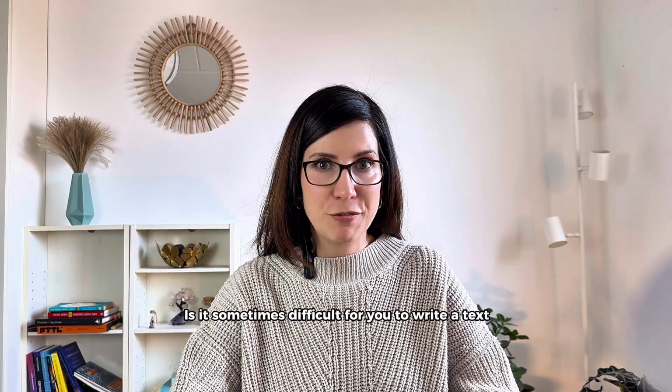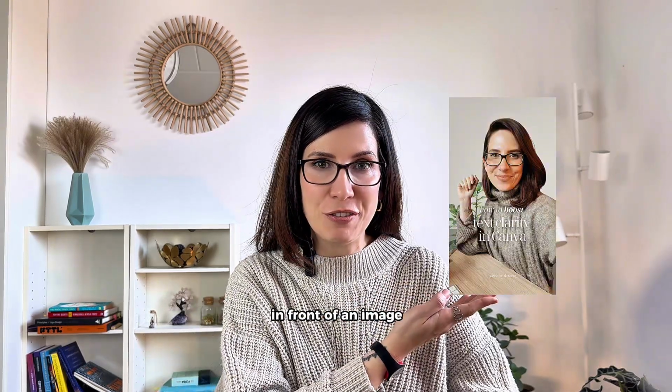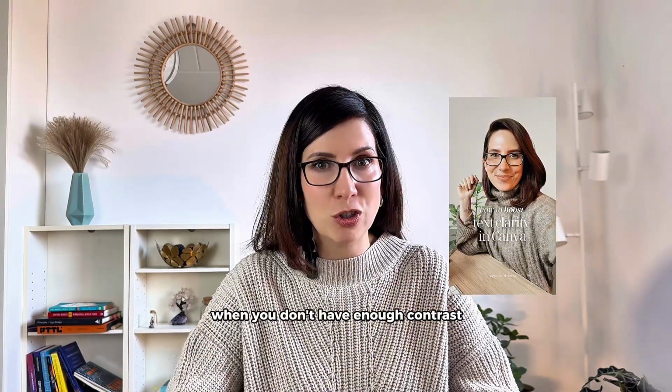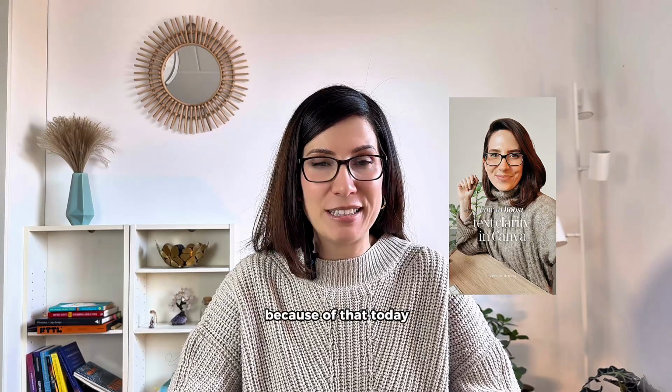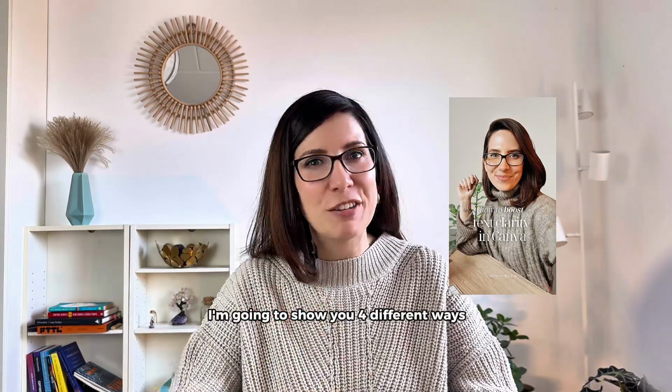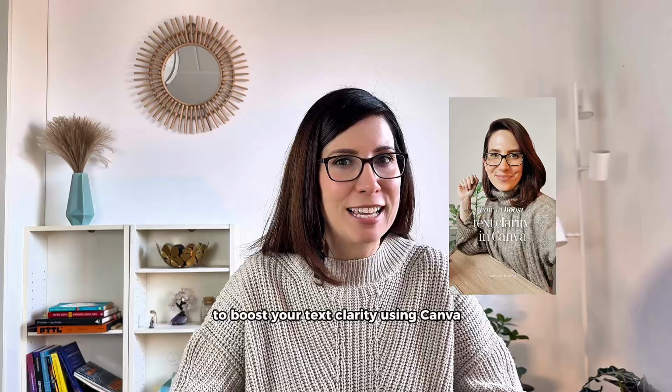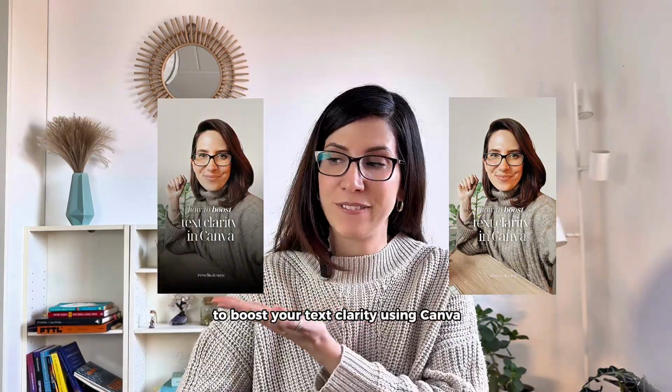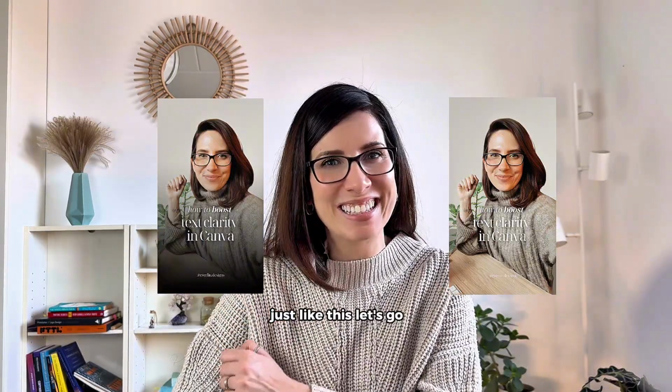Is it sometimes difficult for you to write a text in front of an image when you don't have enough contrast? Because of that, today I'm going to show you 4 different ways to boost your text clarity using Canva. Just like this. Let's go.